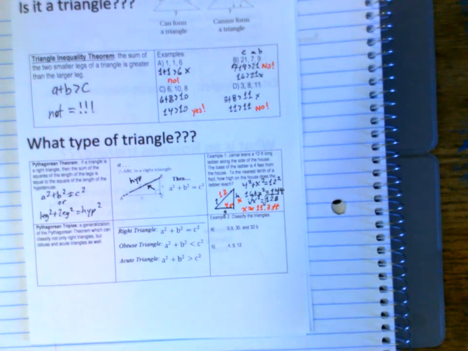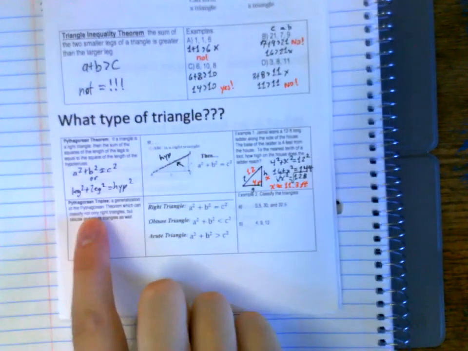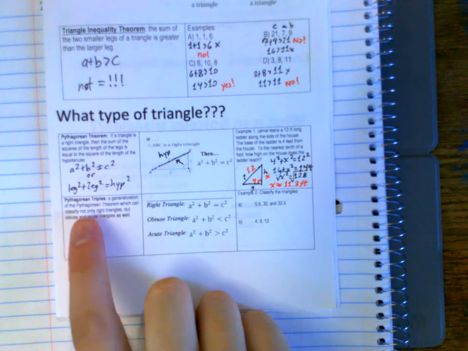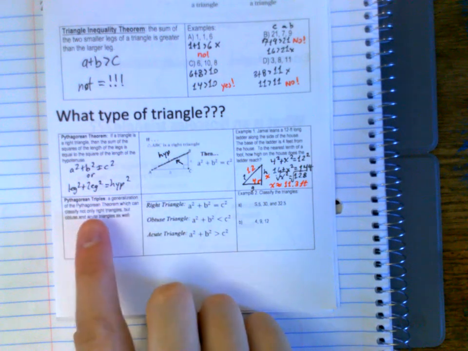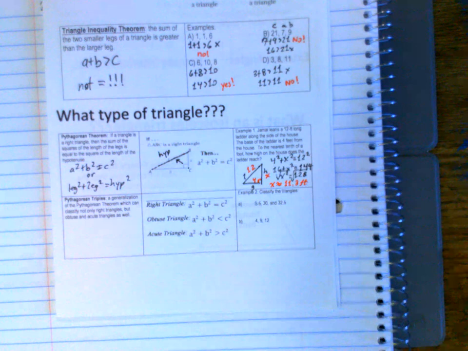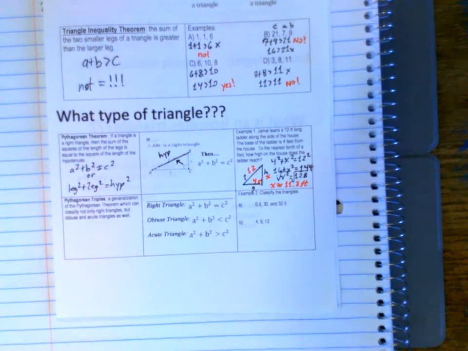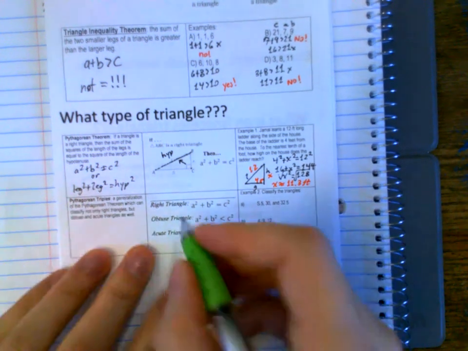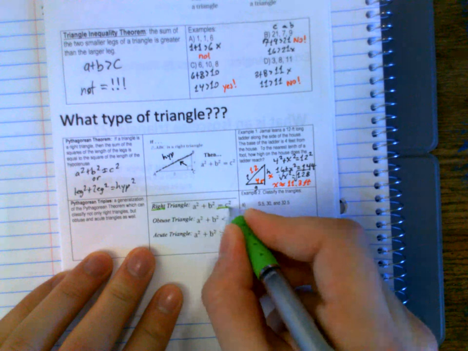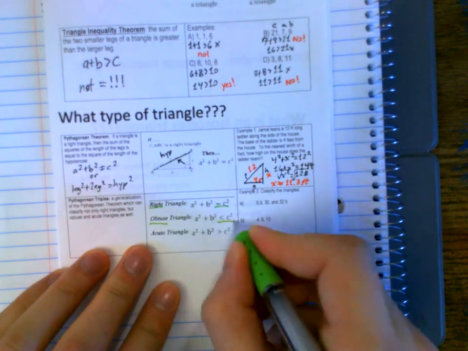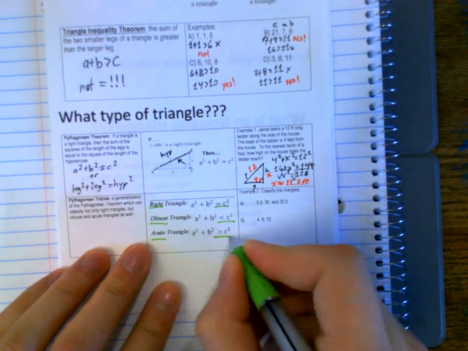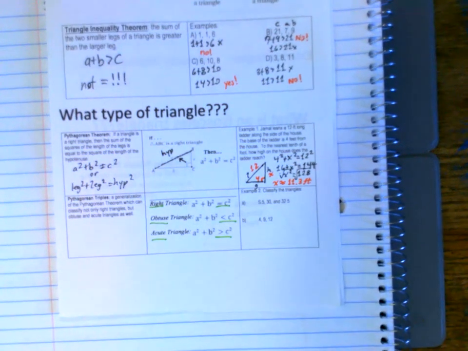Now, the other one is called the Pythagorean triple. It's a generalization of a triangle theorem which can classify not only right triangles, but obtuse and acute triangles as well. Meaning that you can use this on triangles that are not right angles. How often will that come up for you guys? Next to nothing. But we still need to cover it. So, how we know: right is equal to c squared, obtuse is greater than c squared, and acute is less than c squared. That's how you tell the difference.